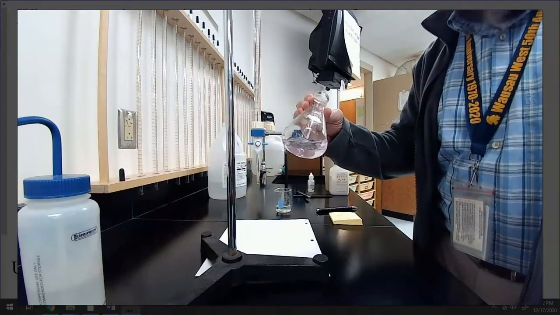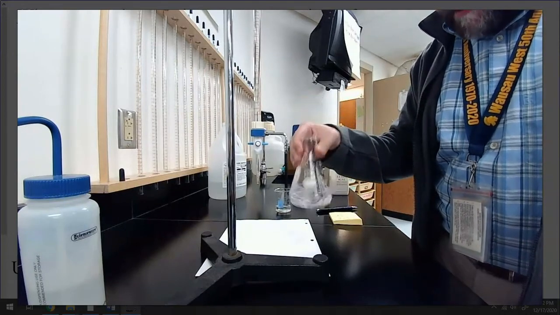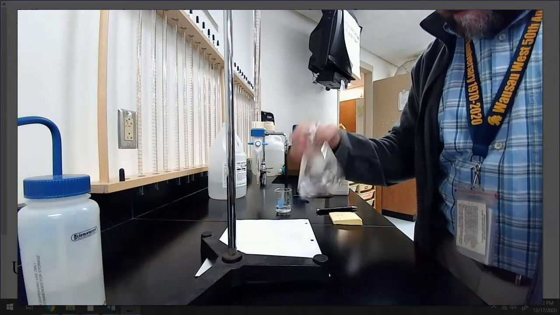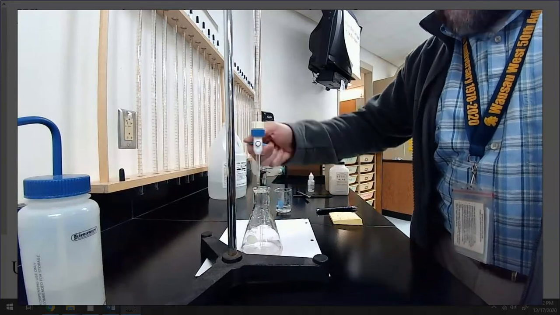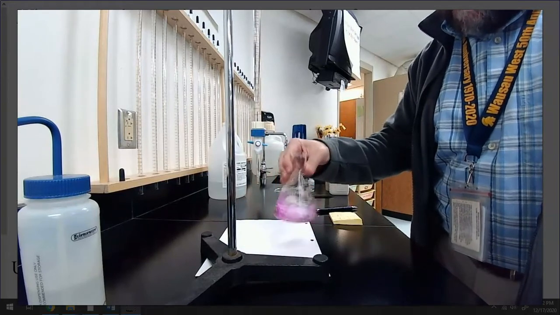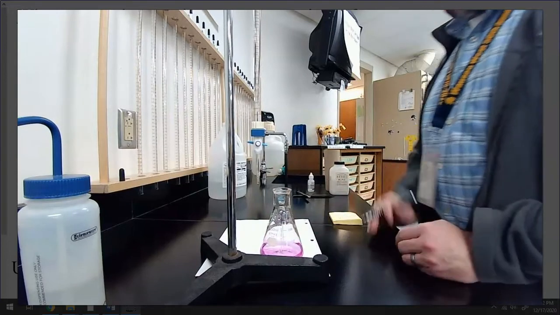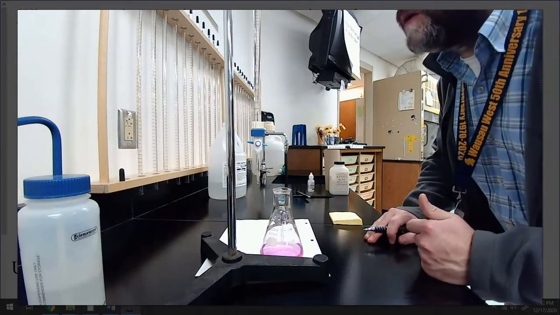I can still see pink. You might not be able to see pink on your screen, but I can still see the faintest little bit of pink. Oh, it's getting fainter, though. Let's try one more squirt. Ugh. Now it's going to be pink. Yep, there we go. All right, so my second trial for unknown A.